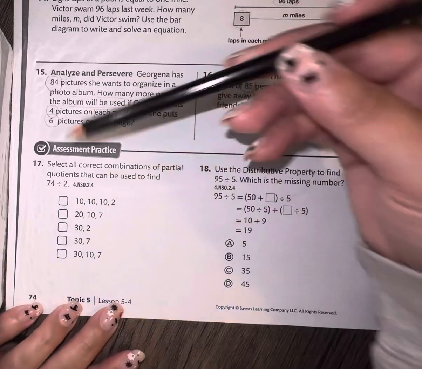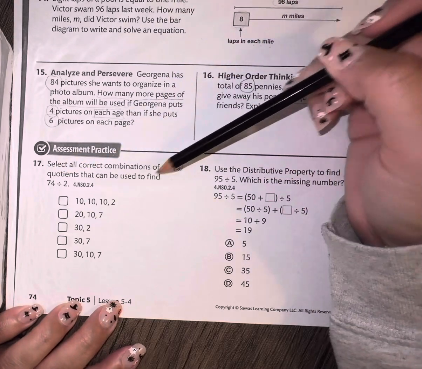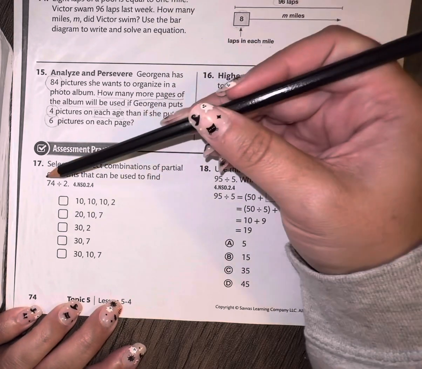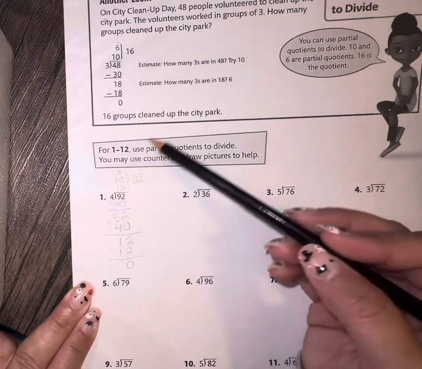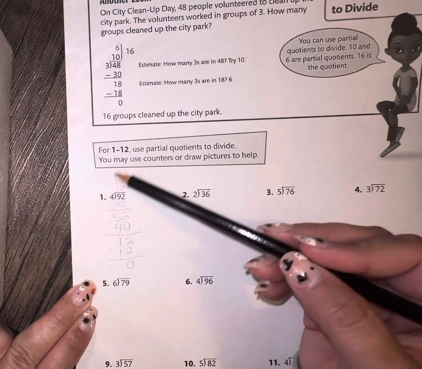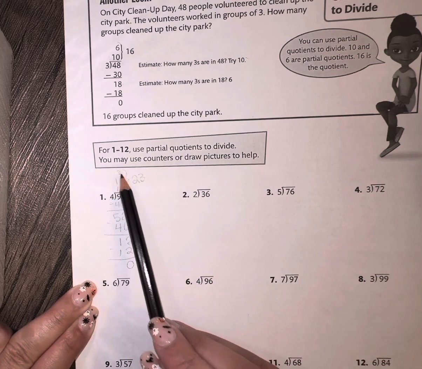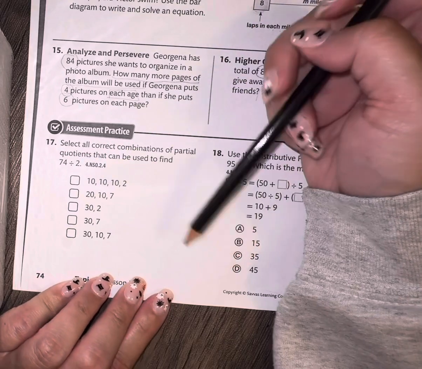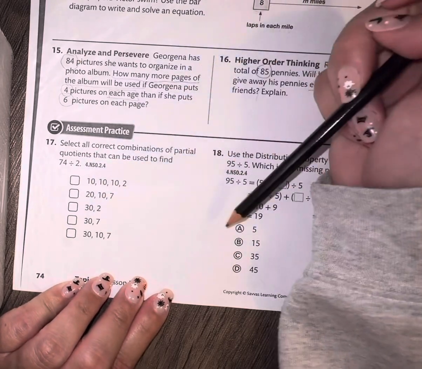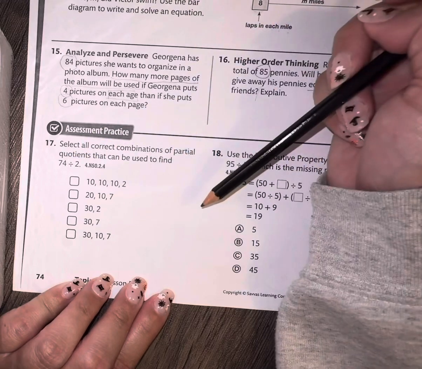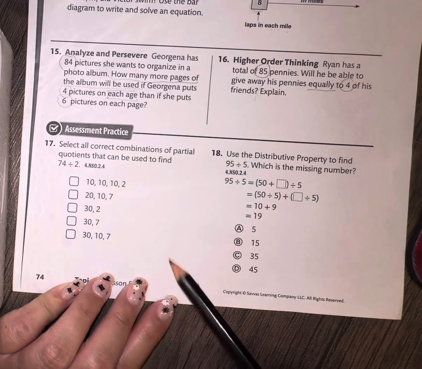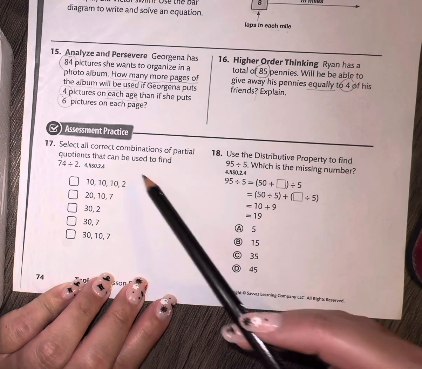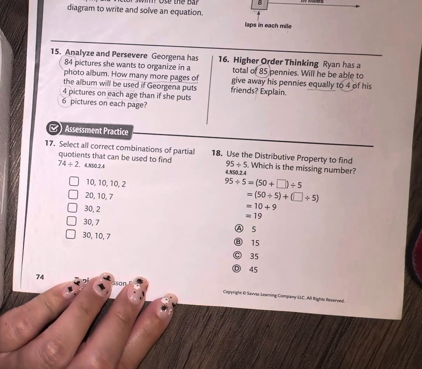Number 17. Select all the correct combinations of partial quotients that can be used to find 74 divided by 2. So this kind of takes us back to what we did here. Here are our partial quotients for this one, okay? When I add it up, I get my full quotient. So if you look over here, I have 74 divided by 2, okay? What could be possible partial quotients that can be used? So if I were you, I would solve it for myself. Then once you get your quotient, you can see which one of these add up the same as your quotient.